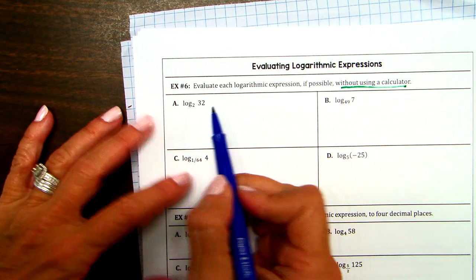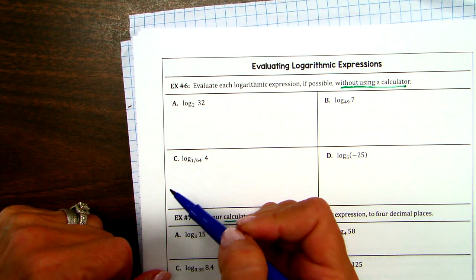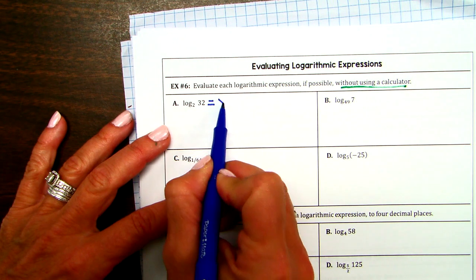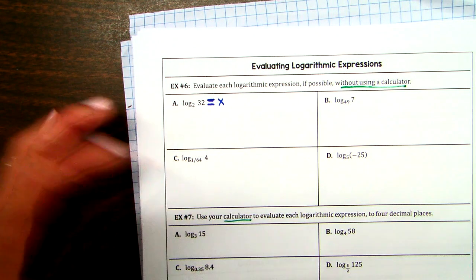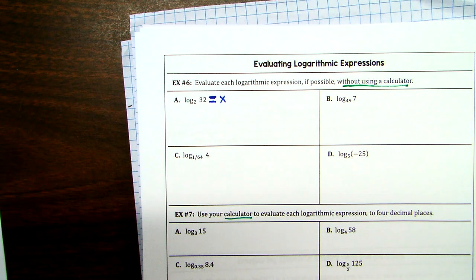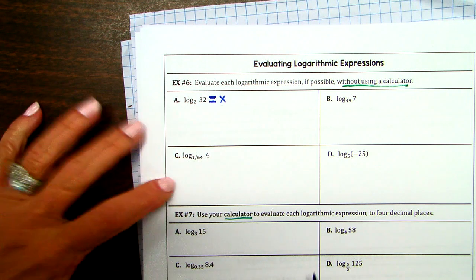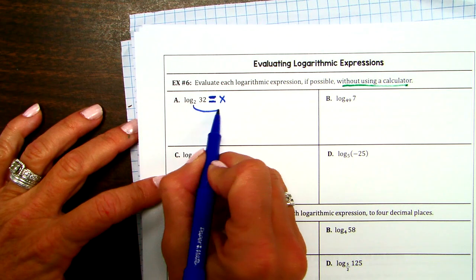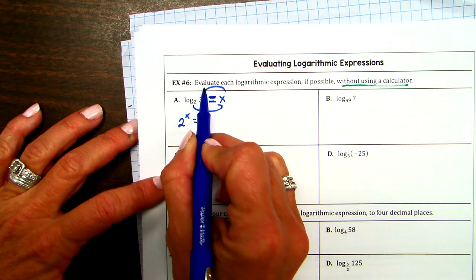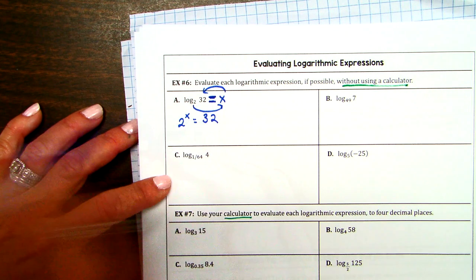So what they want to do is, what is the answer to this? What is log base 2 of 32? So when it's asking me that, I make it into an equation, equals x. That's what I'm going to solve for, right? What does this equal? Equals x. So once I make it an equation, I can rewrite it in exponential form. So 2 to the power of x equals 32.